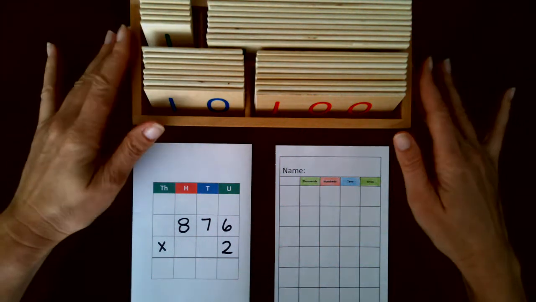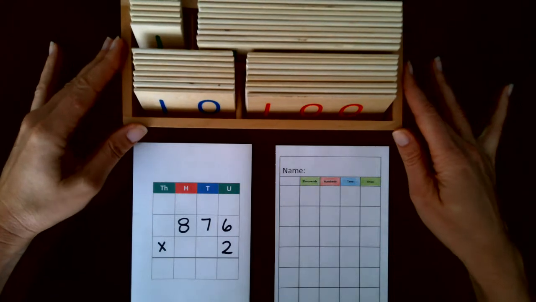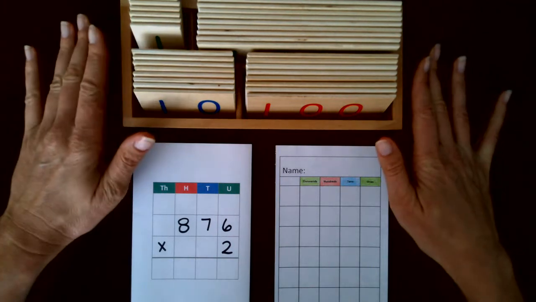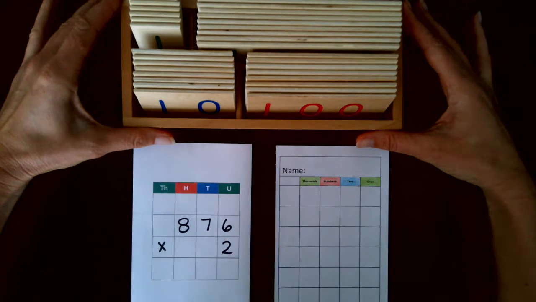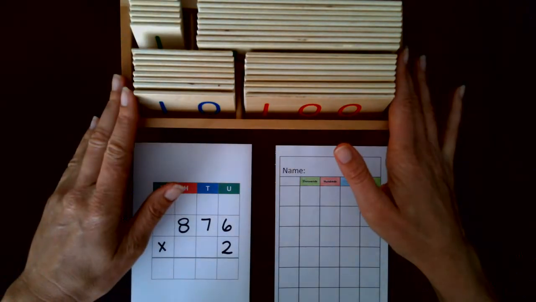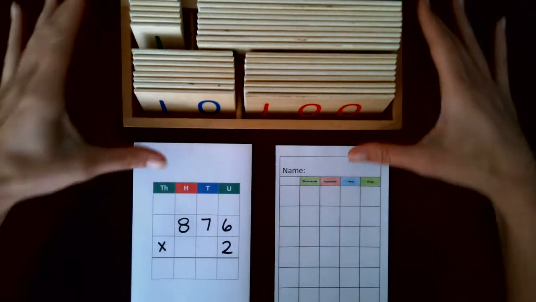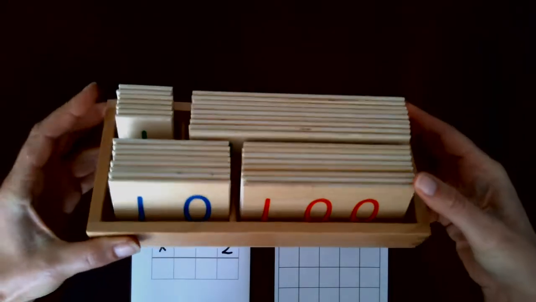In today's video, I'm going to show you how to teach the more abstract way of multiplying multi-digit numbers. Now, this is a passage to abstraction, so it's not quite the pure abstract algorithm, but it's a step in between the materials like the golden beads, the base 10 blocks, or the Montessori stamp game. And this is a modified version of the Montessori banker game.